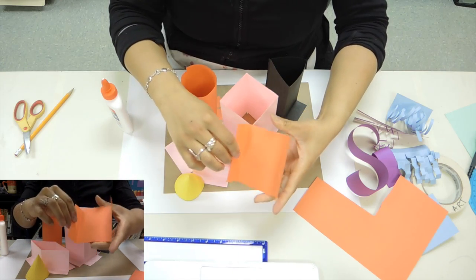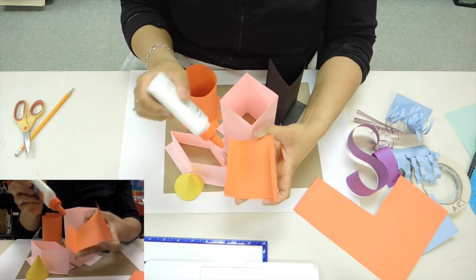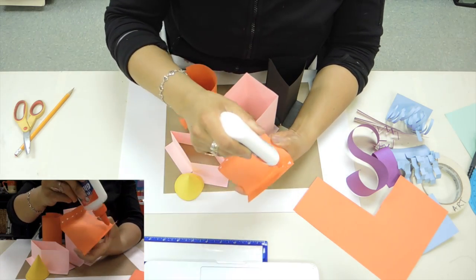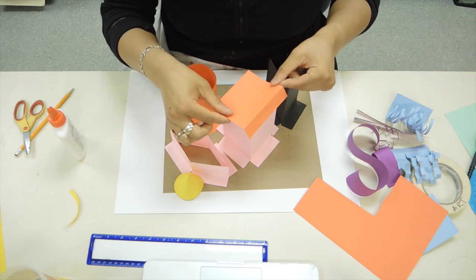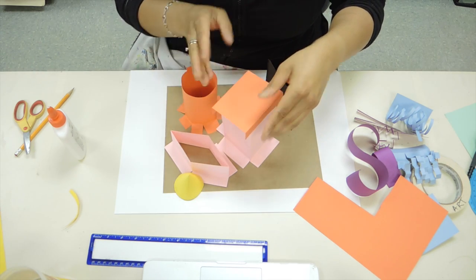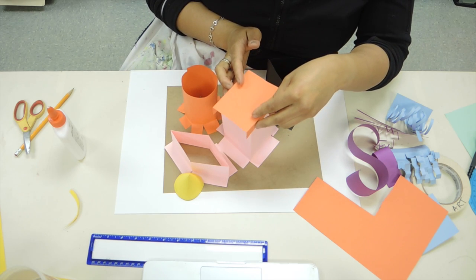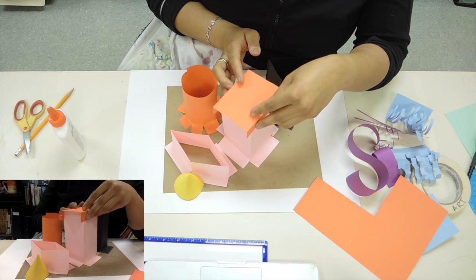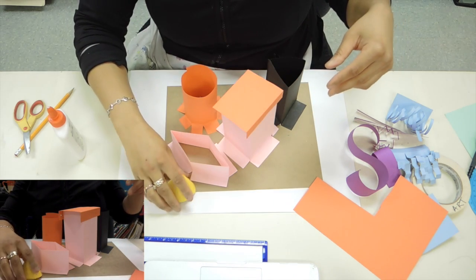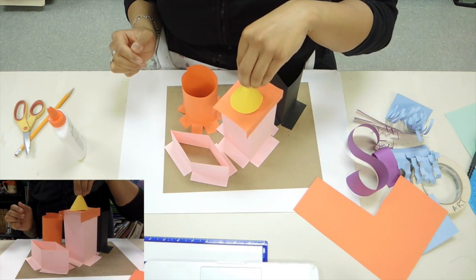Alright, so I'm going to go ahead and put some glue on both of these tabs, dot dot, not a lot. Okay, and I'm going to go ahead and glue this down and hold down the sides of my tab top. Okay, that should be good. And now I have a flat surface that my cone can sit on top of.